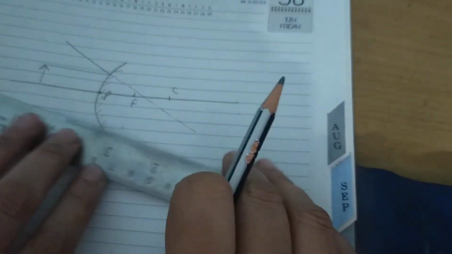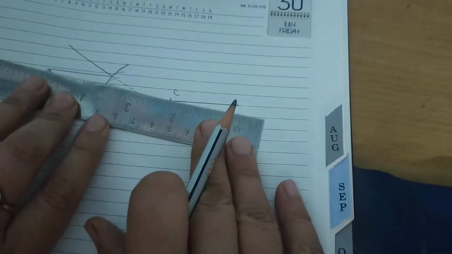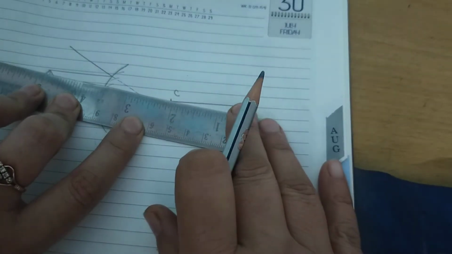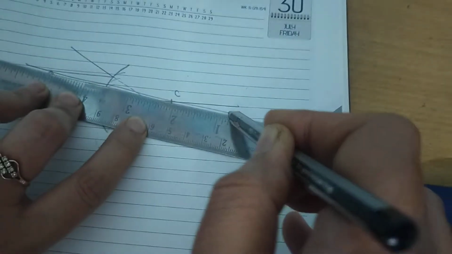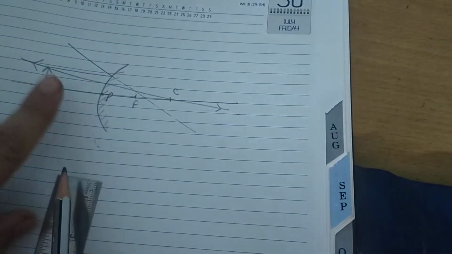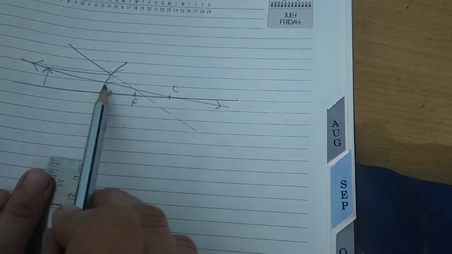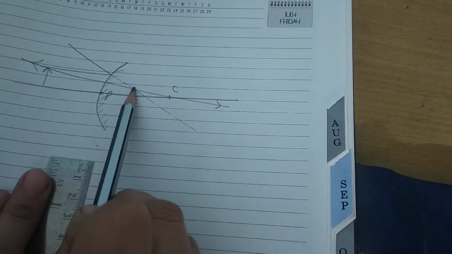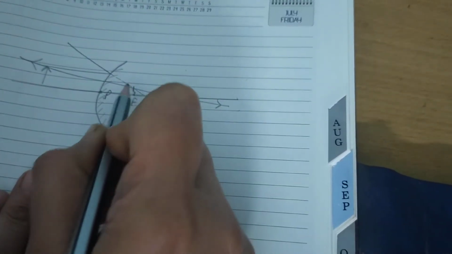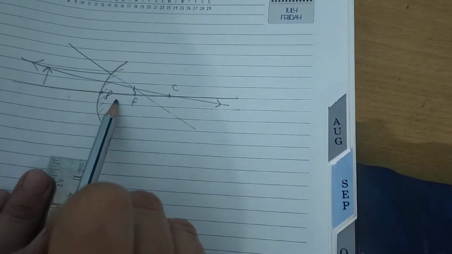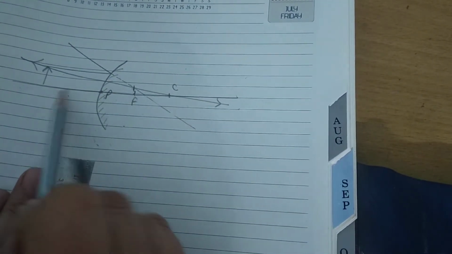Right? Now, the ray which comes through the center of curvature: here is the center of curvature, and here is the tip of the object. So we have to draw a line here. The ray which is coming through the center of curvature will retreat its path. If we see clearly, these rays are meeting at this point. So this is the point where the image formation is going to take place, and you can see it is on the principal axis.